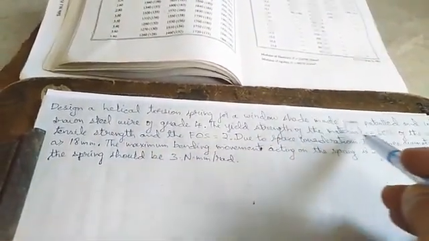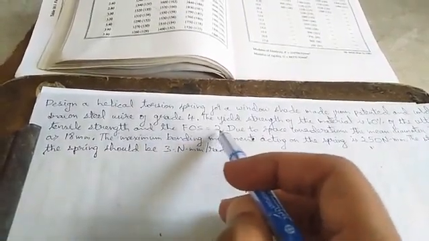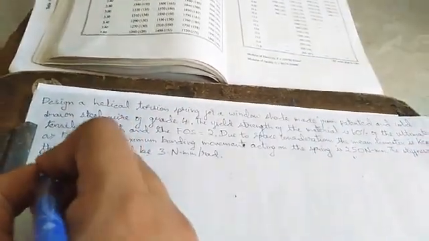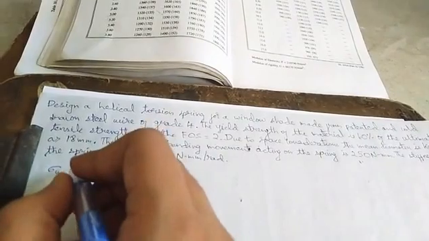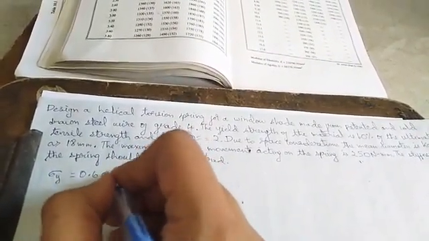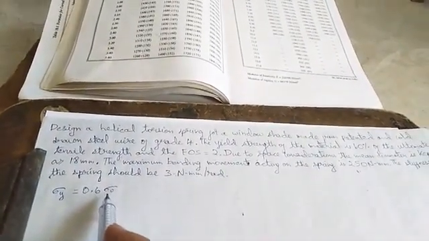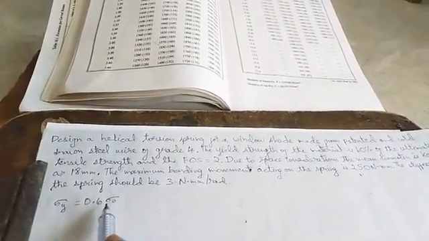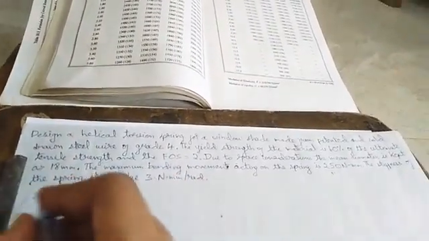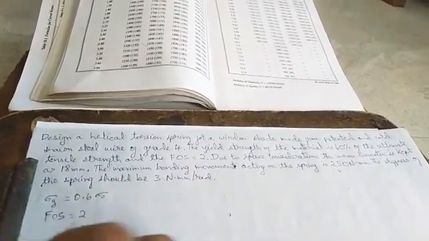The yield strength of the material is 60% of the ultimate tensile strength and the factor of safety given is 2. We shall write this: yield strength is 0.6 of ultimate, sigma y is equal to 0.6 sigma u. The factor of safety given is 2.